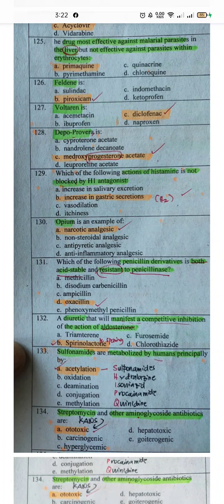129. Which of the following actions of histamine is not blocked by H1 antagonists? Is to increase gastric secretions. So, the action increase in gastric secretions belongs to your H2 receptors, which stimulates the gastric hydrochloric acid secretion.